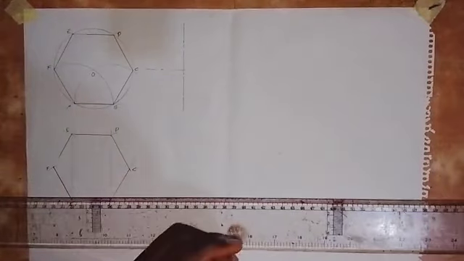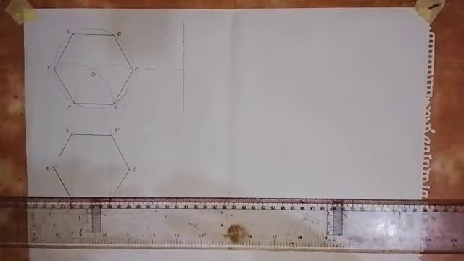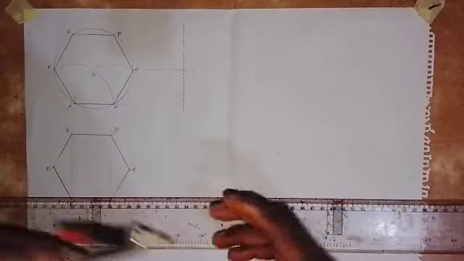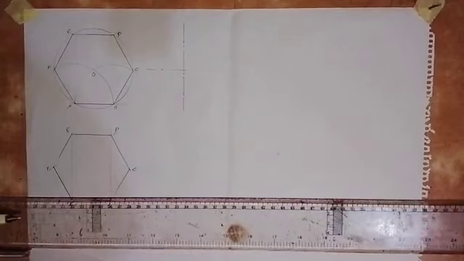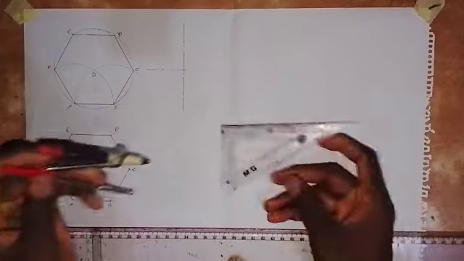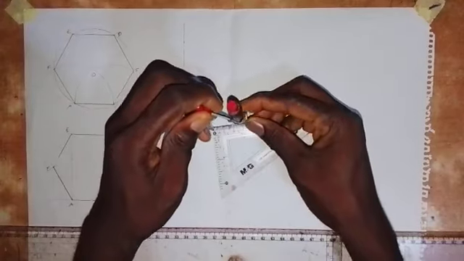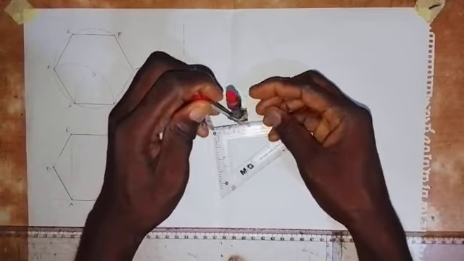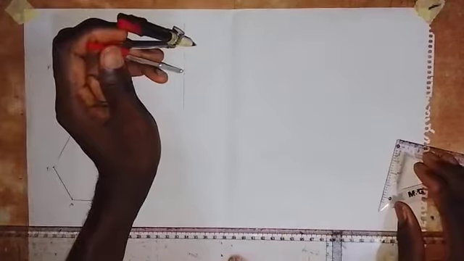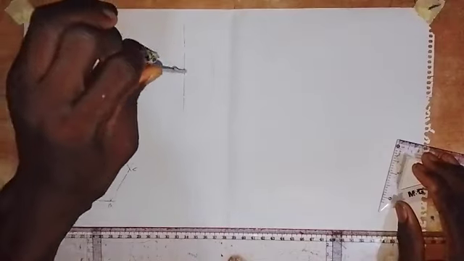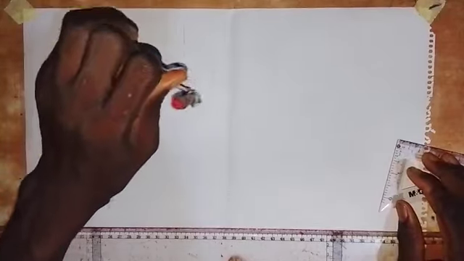The next thing that we are going to do is, since we are given the distance across corners to be 60 millimeters, we take the compass and take a measurement of 30 millimeters. Divide the distance across corners given to you by 2, so 60 by 2 gives us 30. So we take a measurement of 30 millimeters on the ruler with the compass. You put the pinpoint of the compass at this point, then draw a circle like this. So here we have this circle.